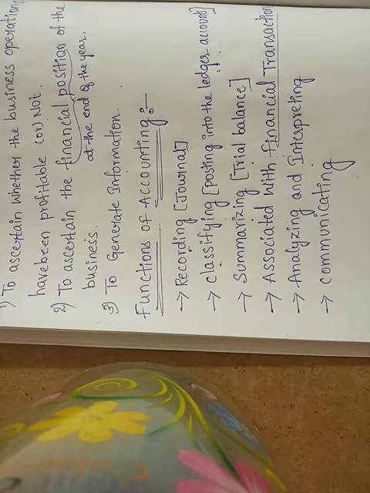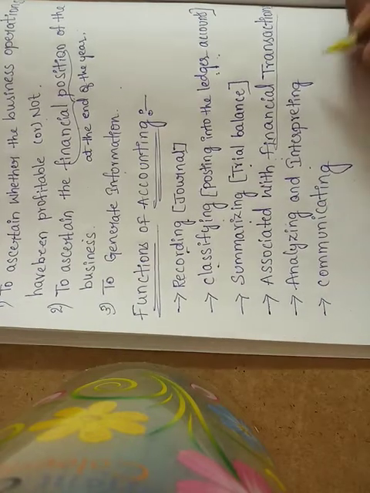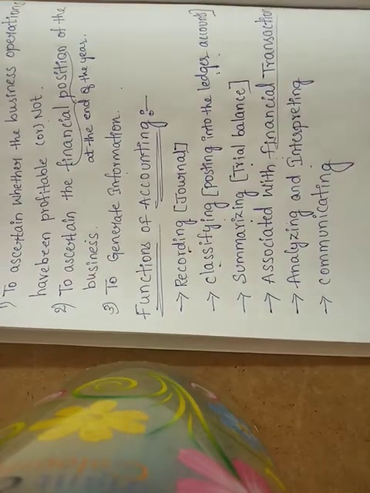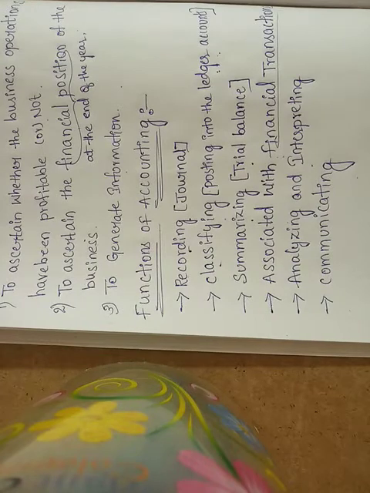The data is also useful in preparing future plans and designing the policies for accomplishing those plans. Under this analyzing and interpreting, after completing the financial statements, the next step is that we have to analyze and interpret them, meaning giving explanations to the owner of the business.